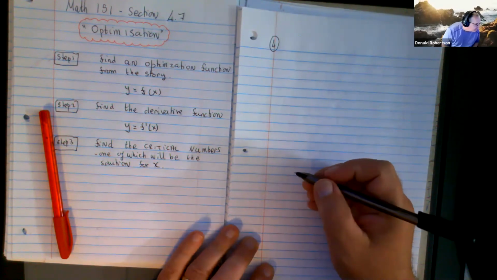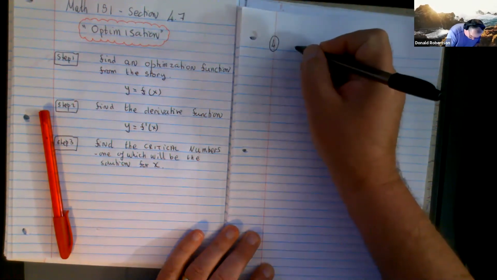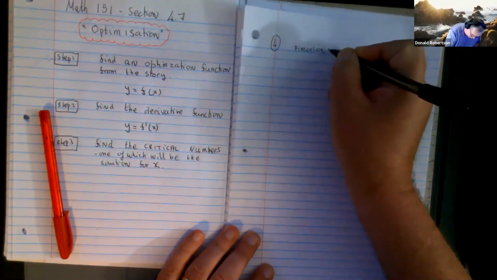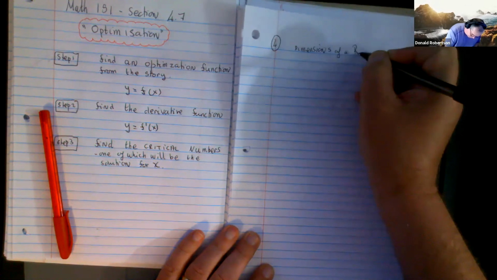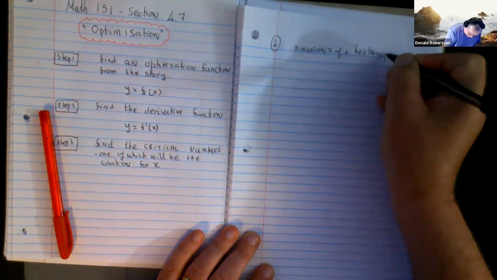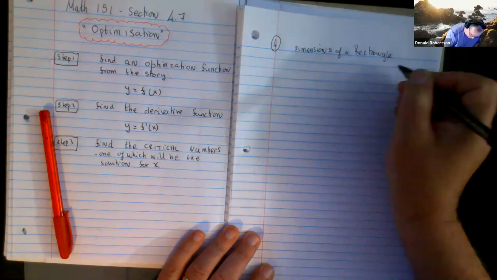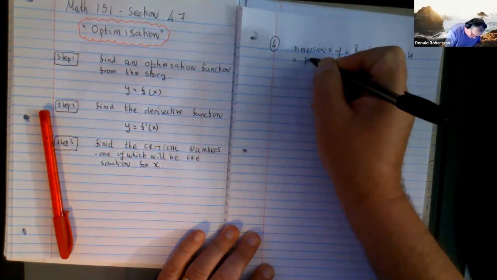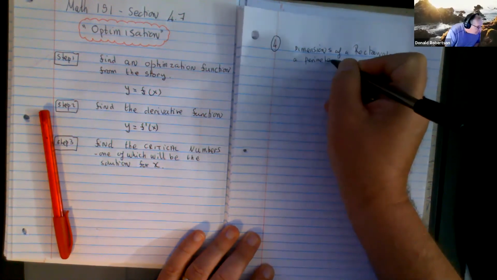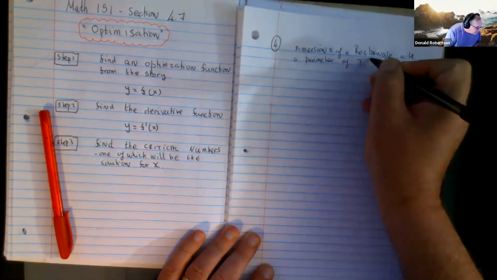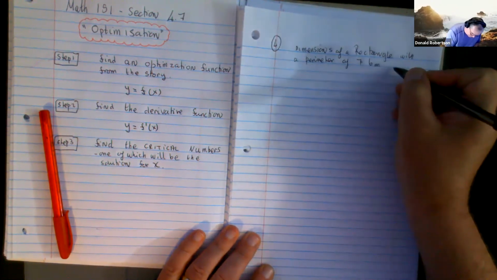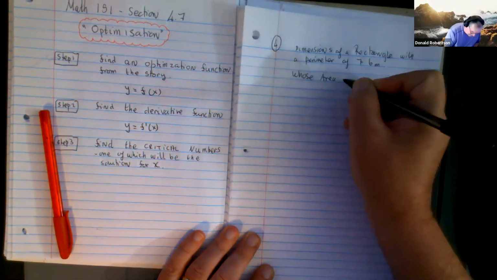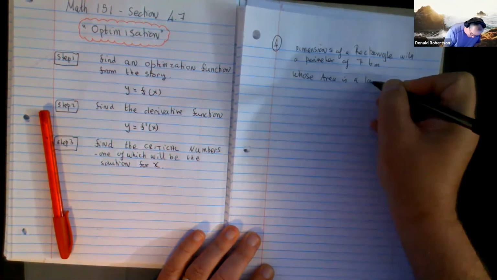Find the dimensions of a rectangle with a perimeter of 76 whose area is as large as possible.